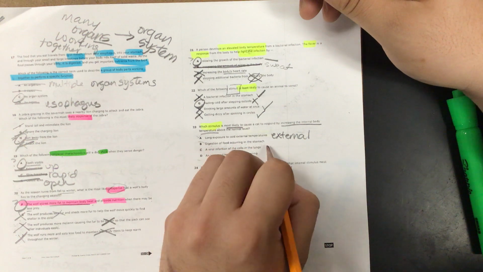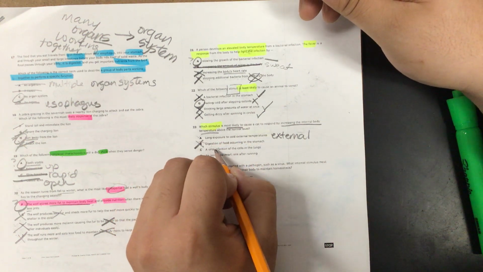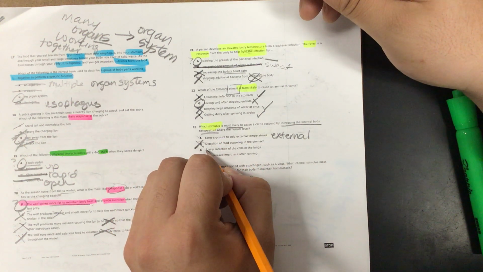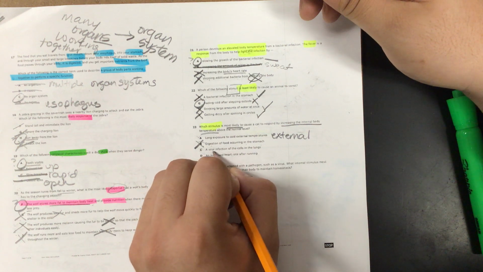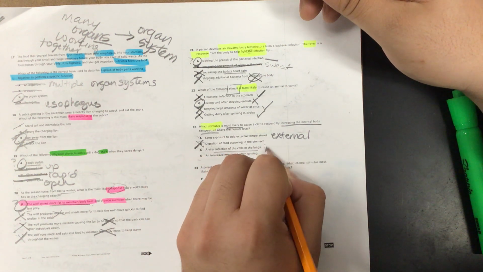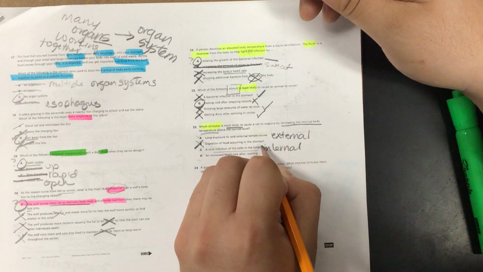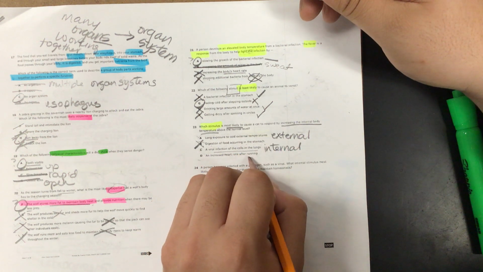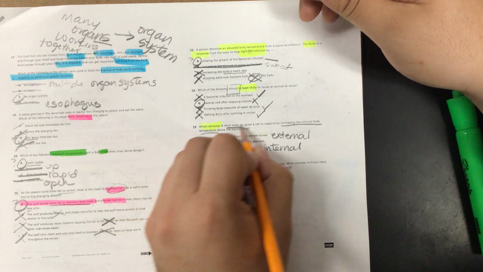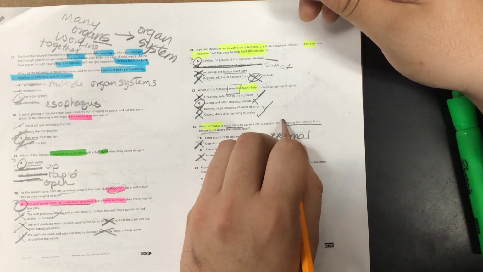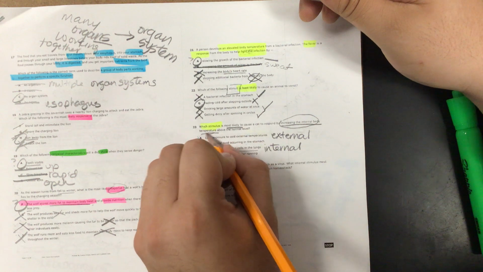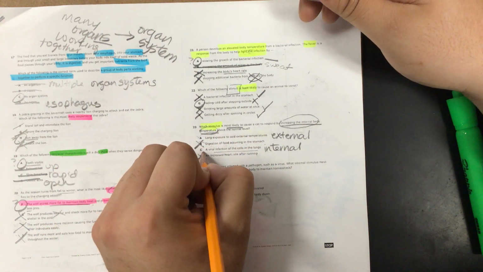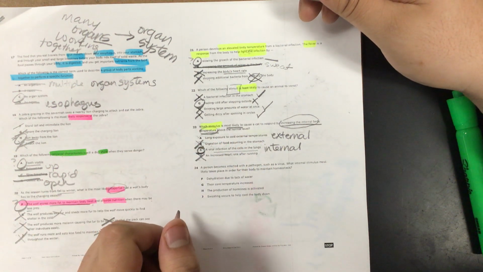Digestion of food occurring in the stomach, not really. A viral infection, the cells, yeah, an internal one. An increased heart rate after running. So this was because of movement. So which one caused the cat to respond by increasing internal body temperature? Okay, and the best one would be C.